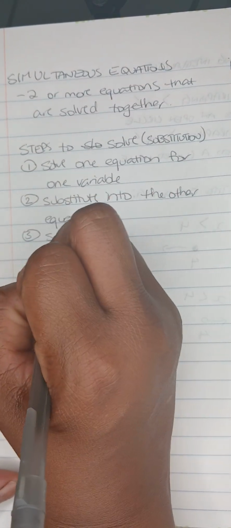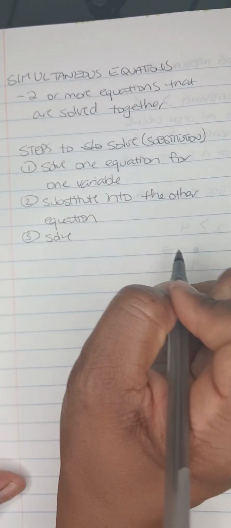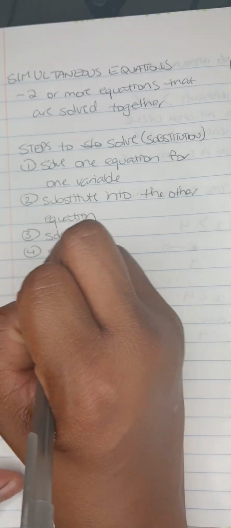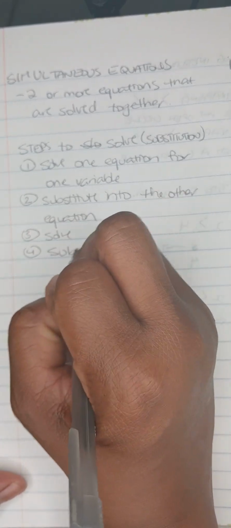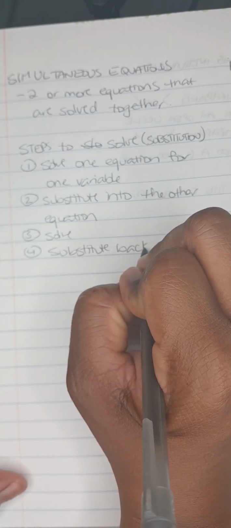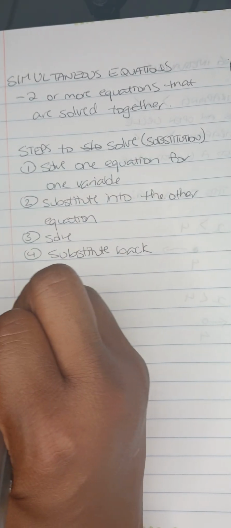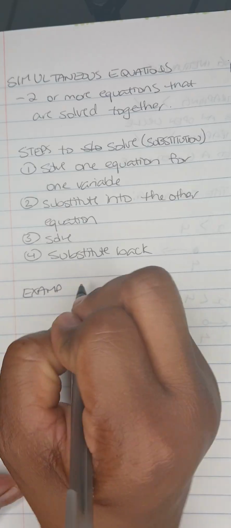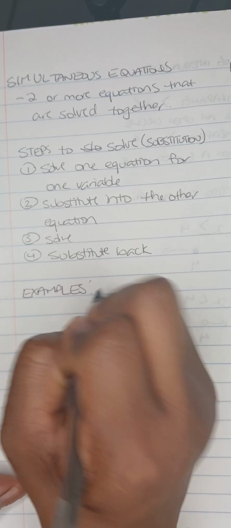Step 3 is then solve. And then step 4 is substitute back. Okay, and so we're going to do some examples, maybe 1 or 2, to cover this type of solving simultaneous equations.